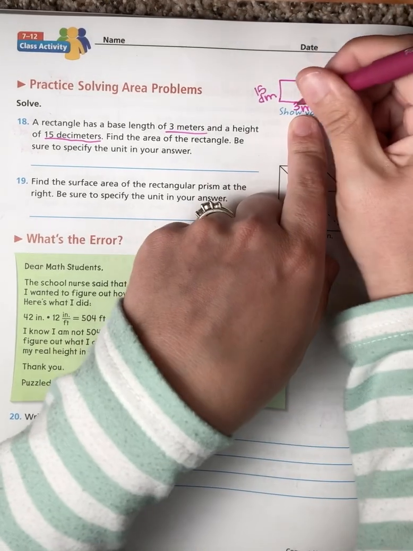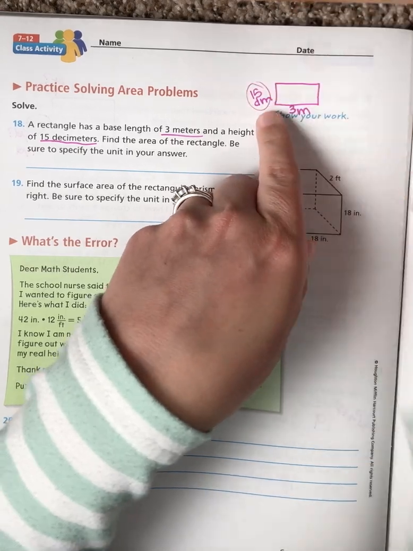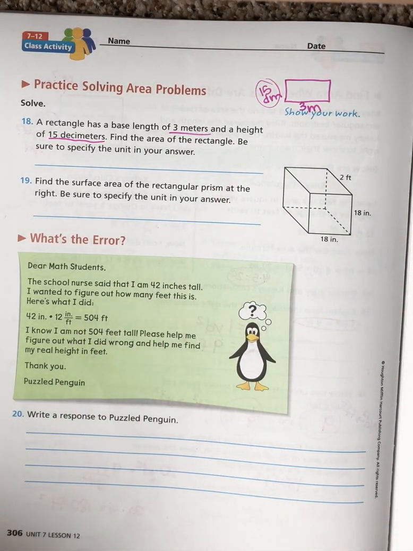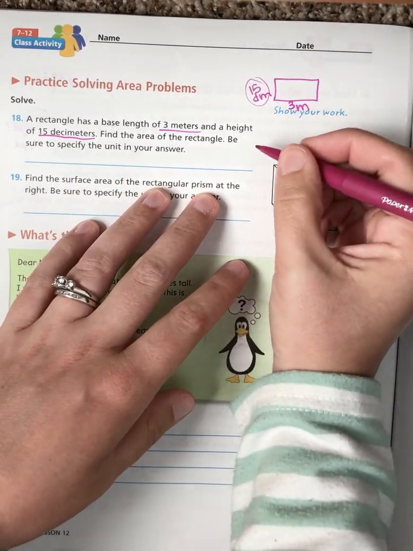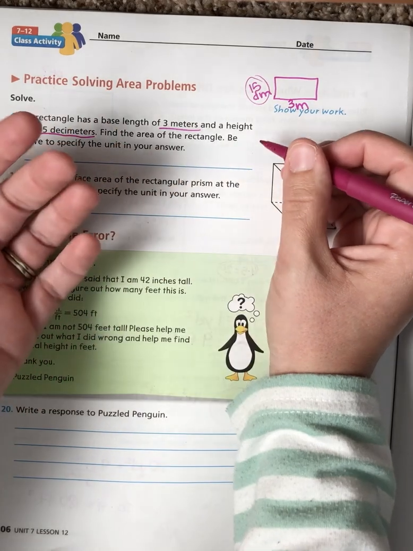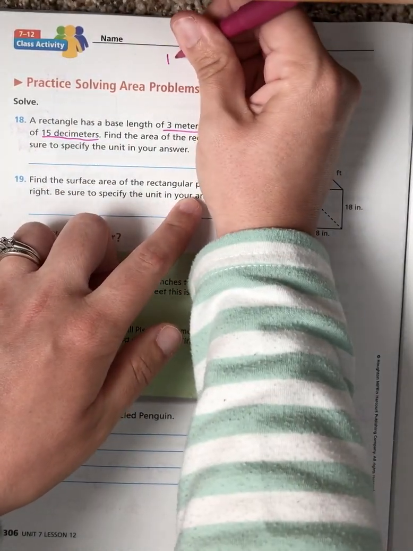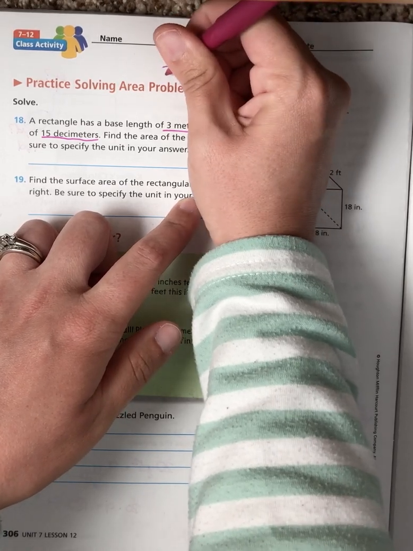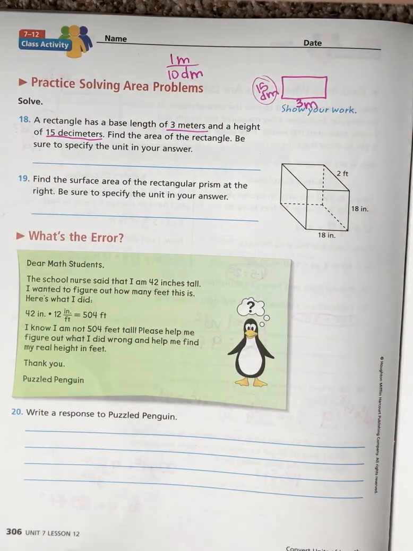Let's do meters. We're more familiar with meters. That's what I would like to do. So that means we need to turn this 15 decimeters into meters. So how do we do that? Well, we're going to take it and multiply it by our unit rate. What is the unit rate? We need to find that. So I know that 1 meter is the same as 10 decimeters, okay?